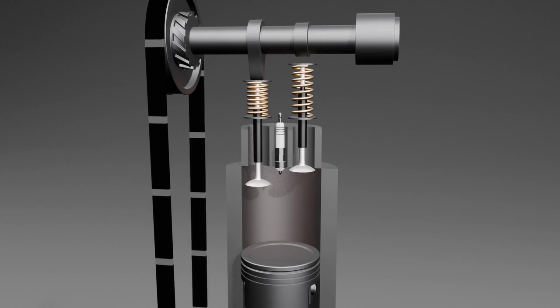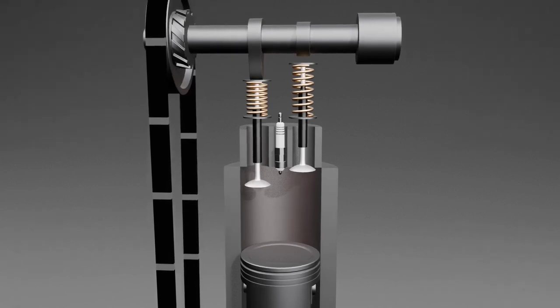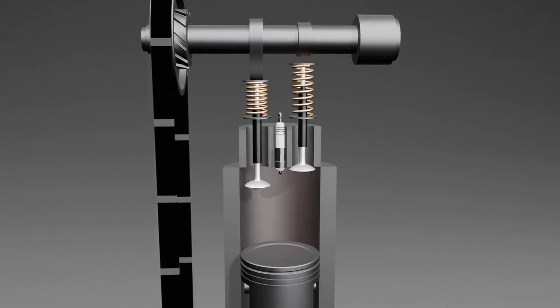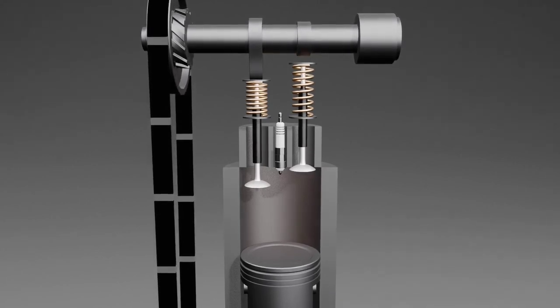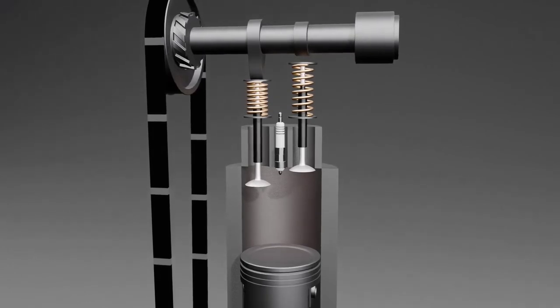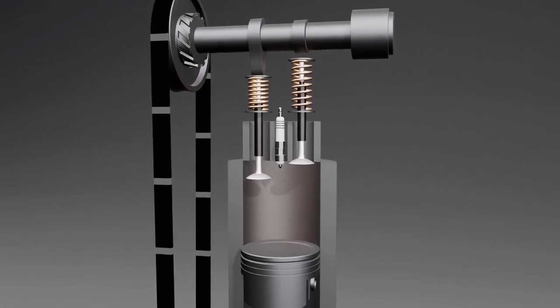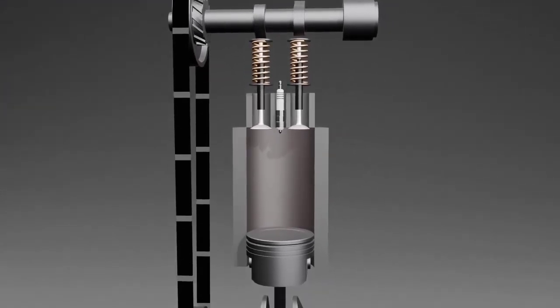Before entering the cylinder, the carburetor mixes the right amount of fuel with air. The engine won't run efficiently if the mixture has too much or too little fuel. The piston's downward movement increases the cylinder's volume, causing the pressure inside to drop slightly below the atmospheric level, which helps draw the mixture in. This mixture is critical because it will soon be ignited to create the power needed to drive the vehicle. As the piston reaches the bottom of the cylinder, the intake valve closes, trapping the fuel-air mixture inside.